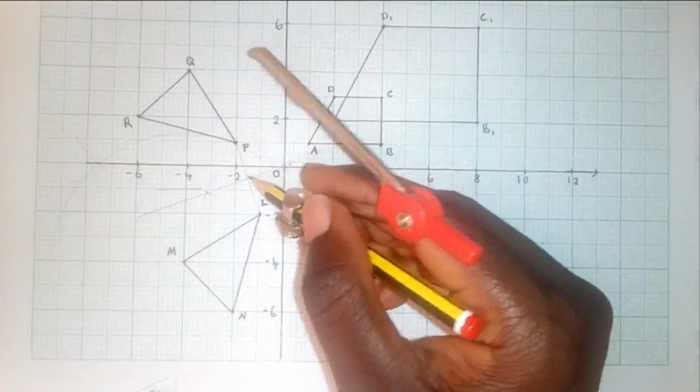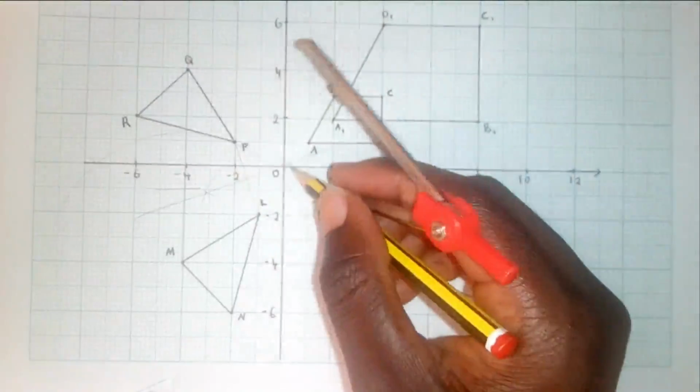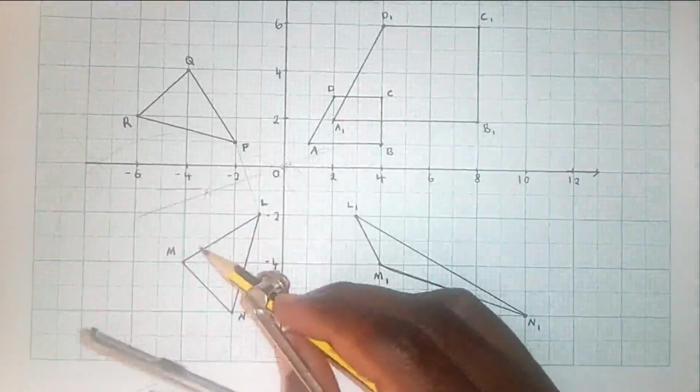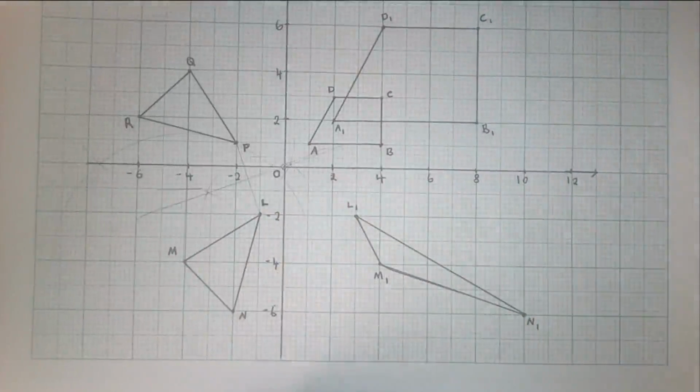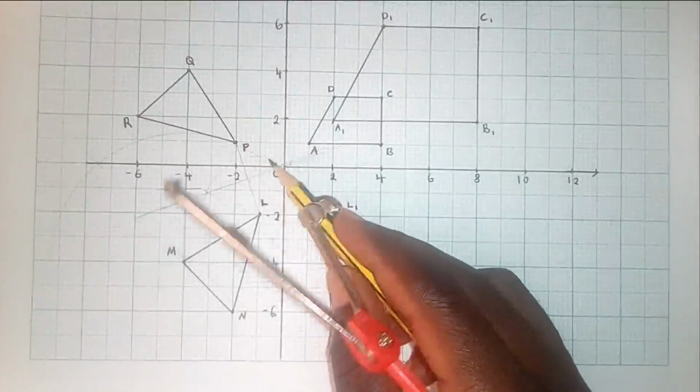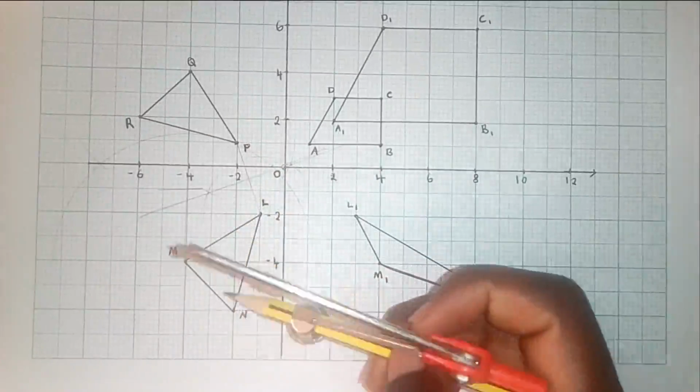Now these 2 lines, the one you bisected like this and the one like this, are meeting at the center. That's the center of this rotation. So you know that the center is at 0, 0 and it's anti-clockwise.